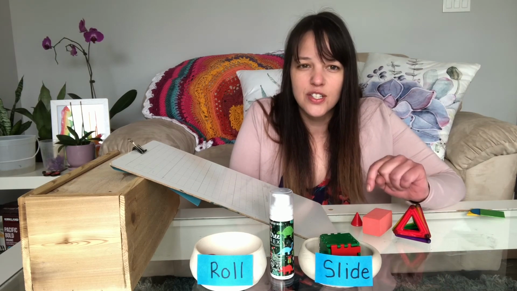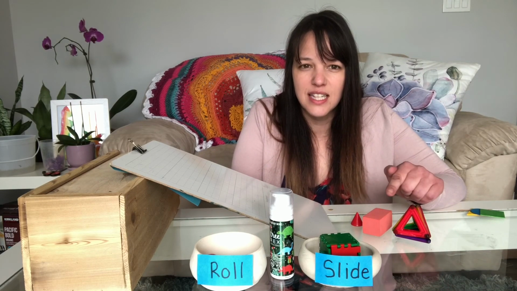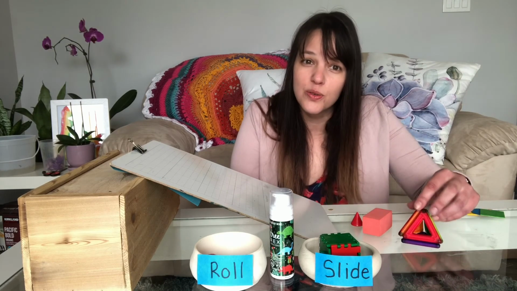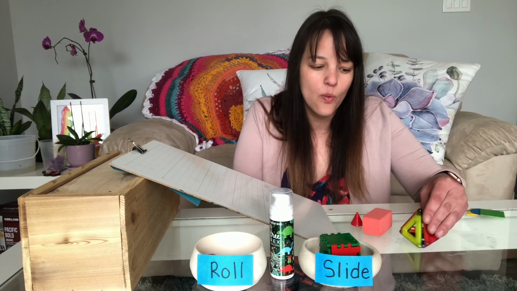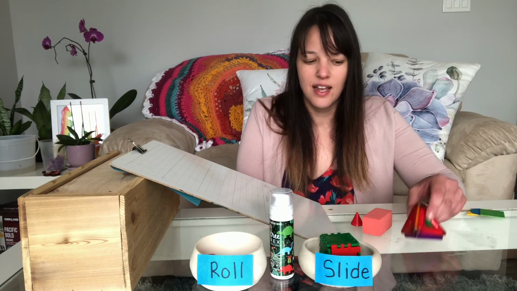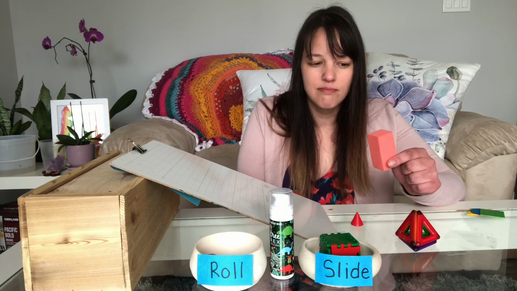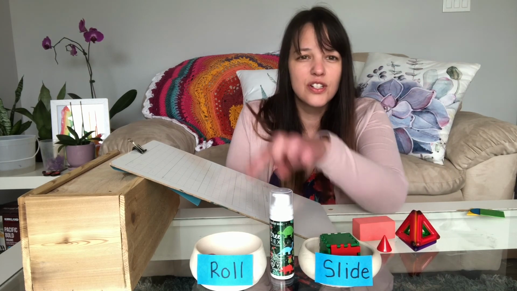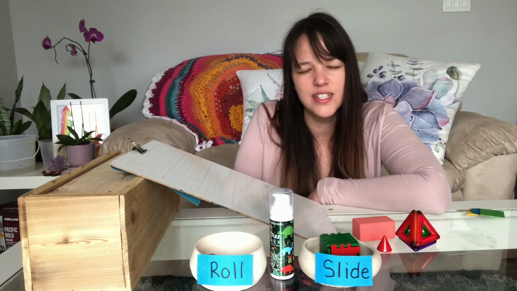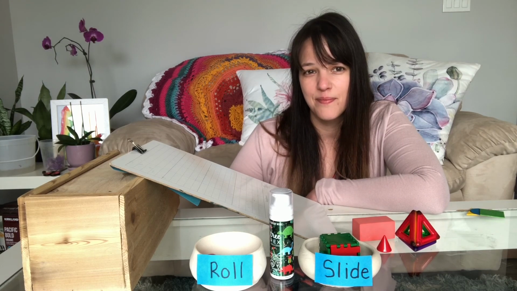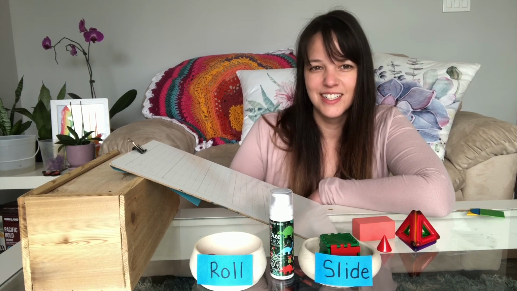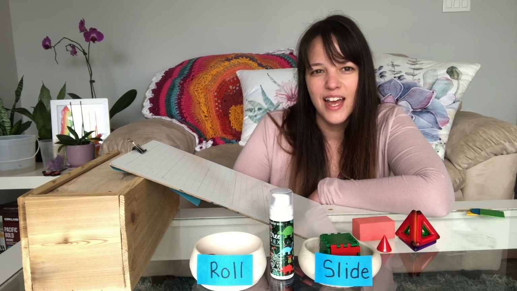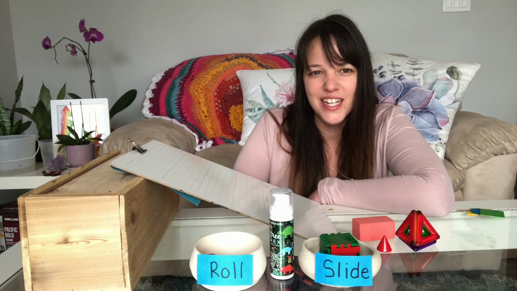So after you're done sorting your 3D shapes into sliding and rolling shapes, I want you to explore with stacking and tell me which shapes, pyramids, prisms, cones, cubes, cylinders, or spheres, which ones are good for stacking? Can you stack some and send me a picture? I can't wait to see what you're sorting and stacking. And I hope to see all of your learning soon.